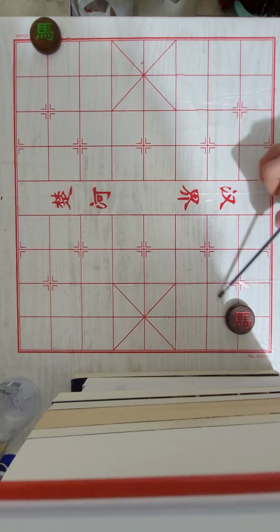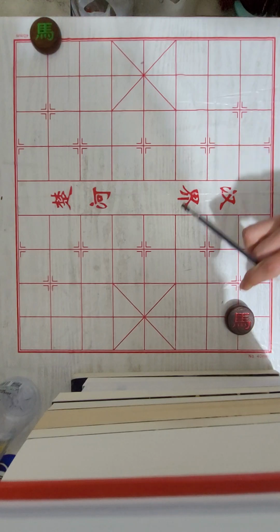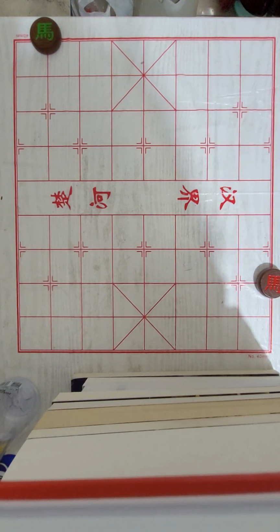This one, or this one. So now we completed his move.